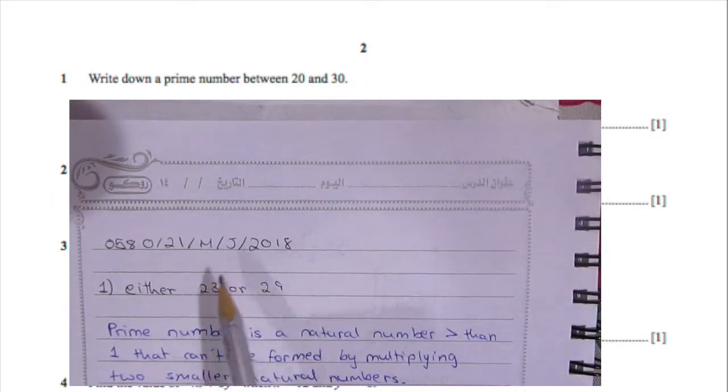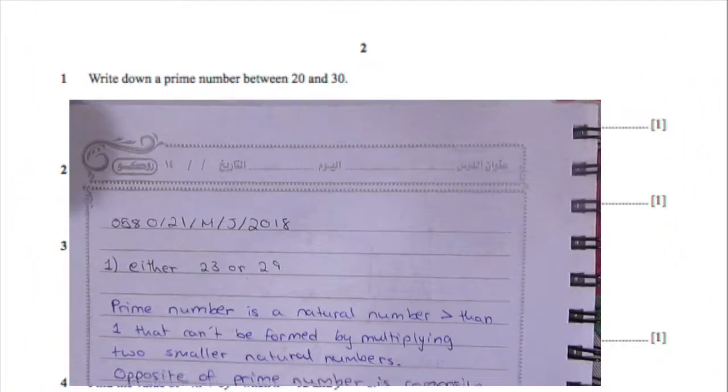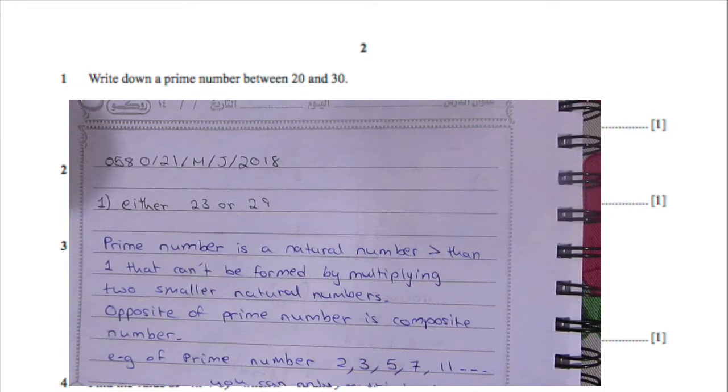This time we'll be solving a math IGCSE past paper. And so the first question. Write down a prime number between 20 and 30. The answer would be 23 or 29. And how do we get there?